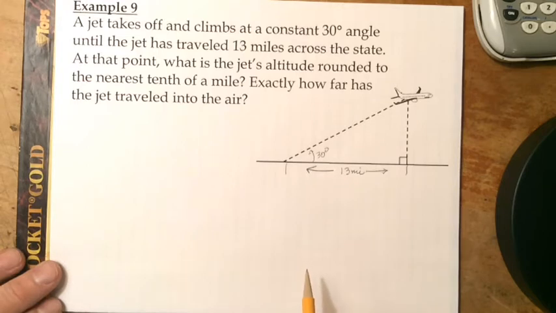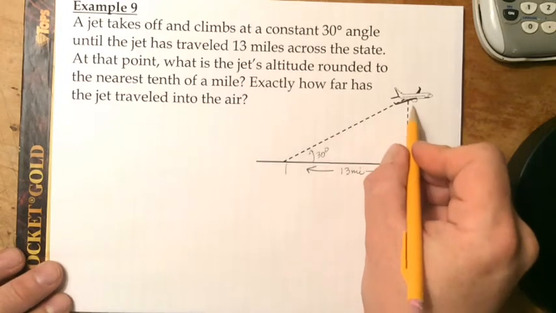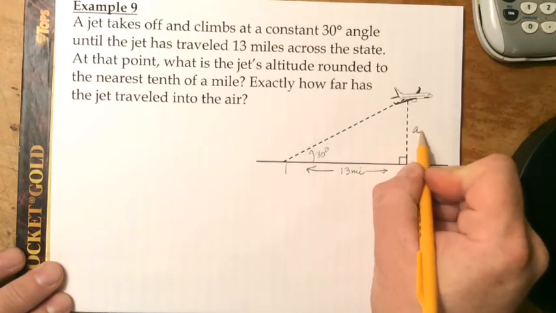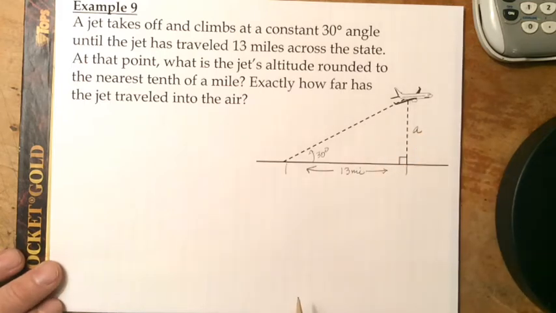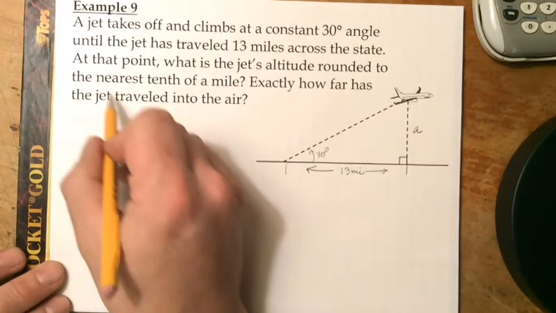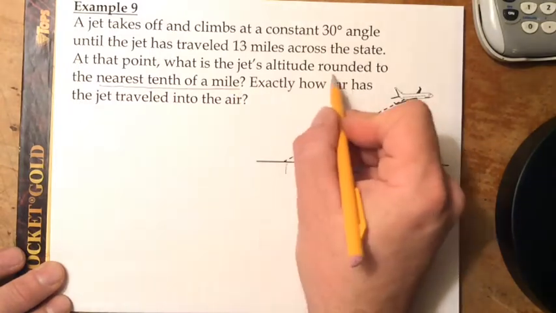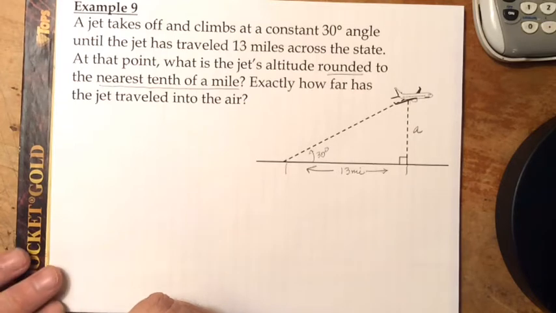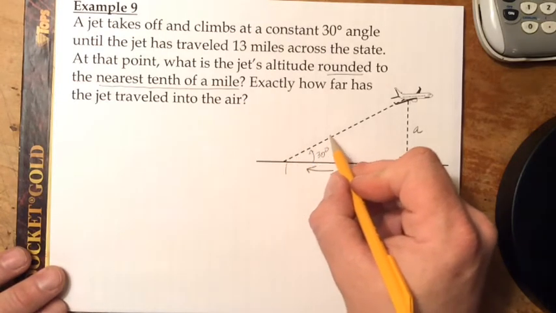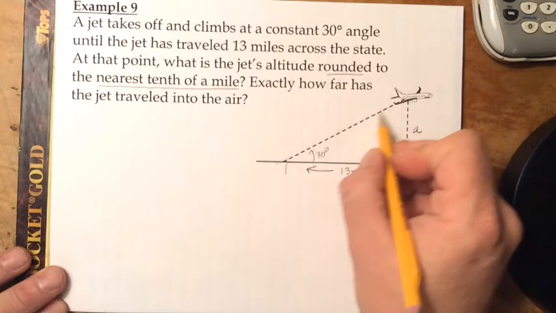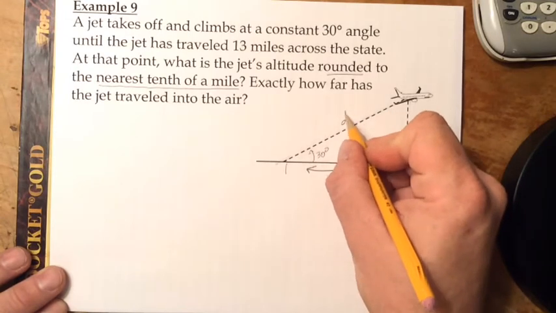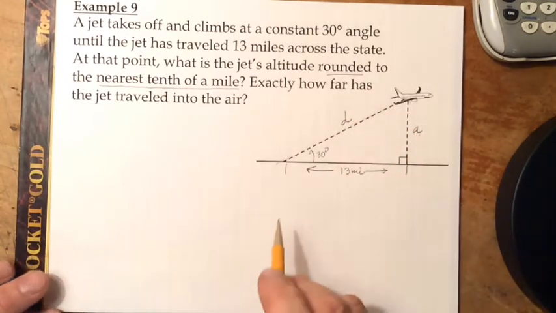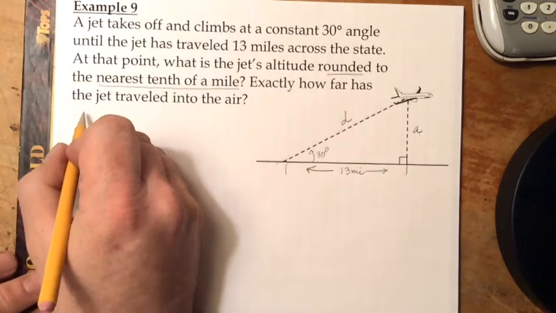At that point, what is the jet's altitude, height up in the air, rounded to the nearest tenth of a mile? So we're going to find an approximation. And then exactly how far has the jet traveled into the air? So how far it's traveled into the air would be the length, this hypotenuse length. I'm going to use D for that, A for altitude. Let's start with the altitude though.